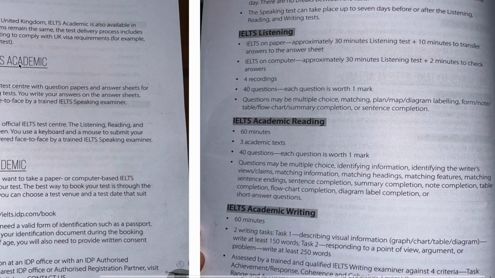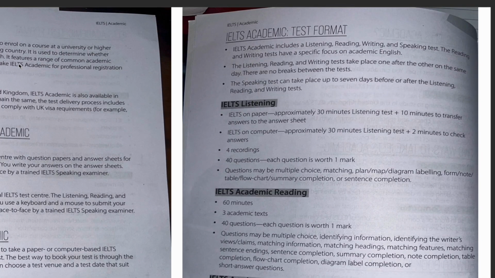Alright, so there are 3 sections. The first is the listening section, the second is the reading section, and the third is writing. This is the paper which you have to attempt on the same day, and then you also have the IELTS speaking test as well. The reading and writing tests have a specific focus on academic English, whereas when you take the General test, that would be related to general topics.